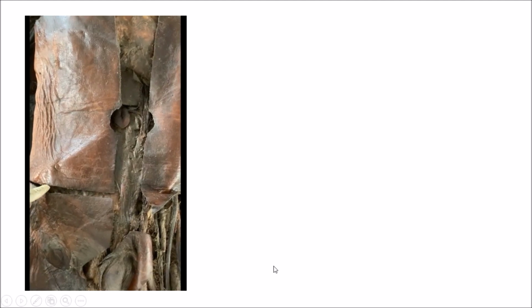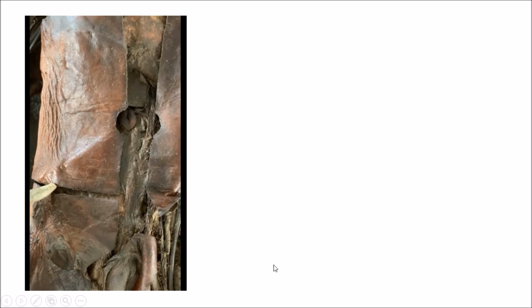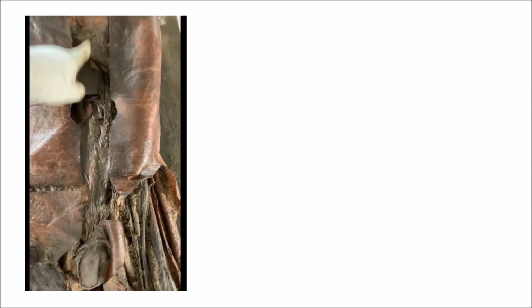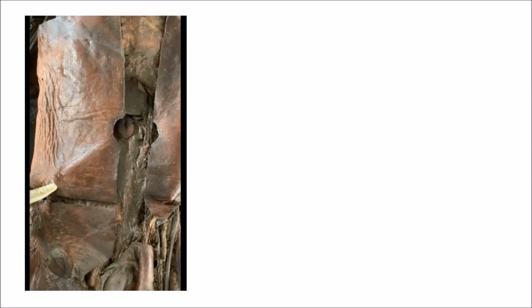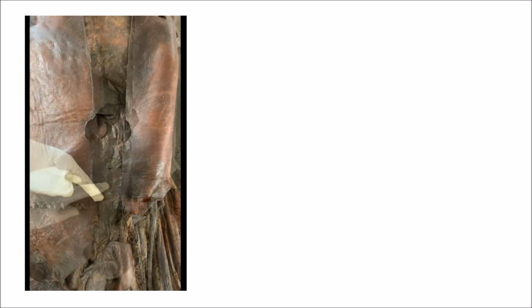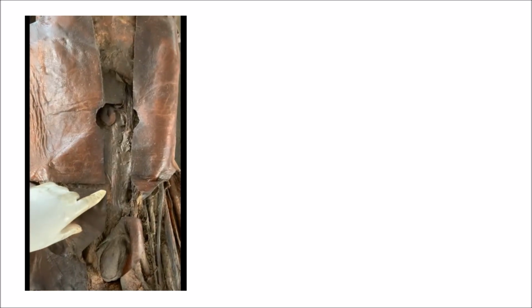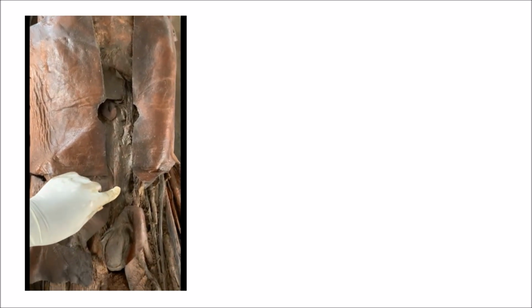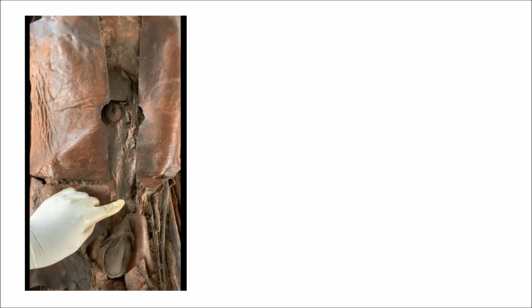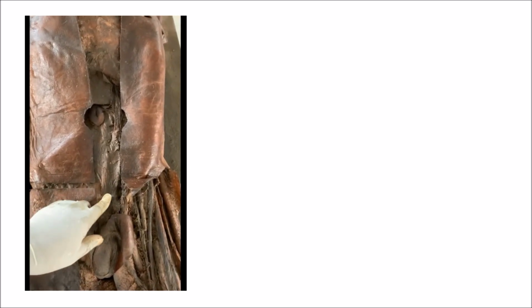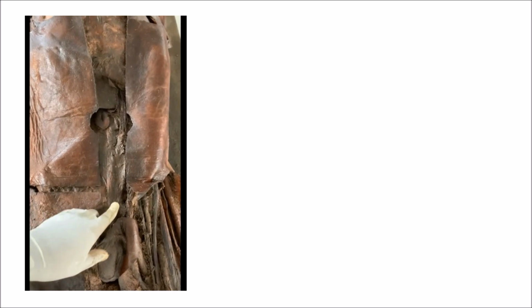To expose the inguinal region, I will make my first incision from the anterior superior iliac spine to the midline of the body. This is the midline. Then my second incision is from the second point of my first incision to the top of the symphysis pubis. This is a longitudinal incision.